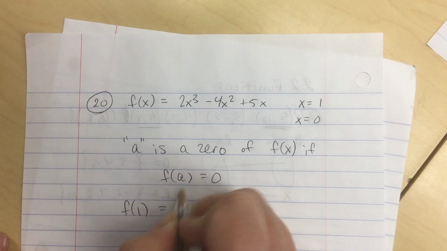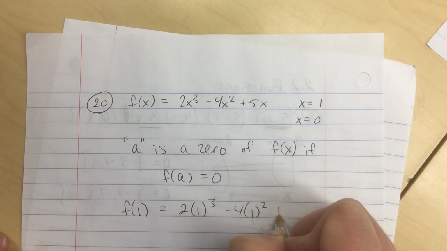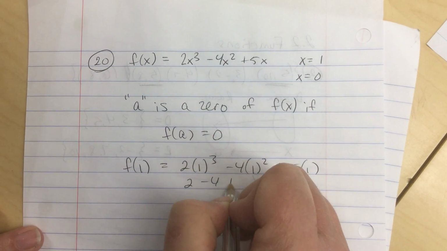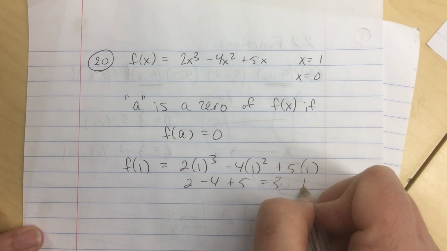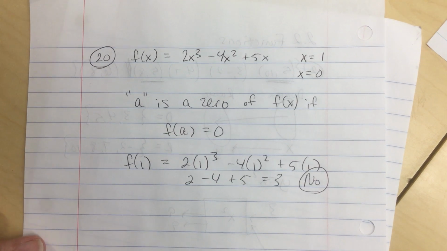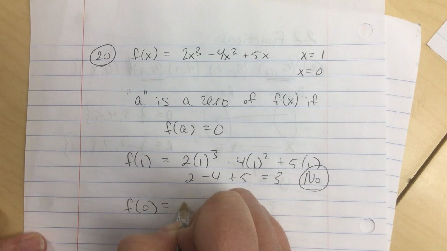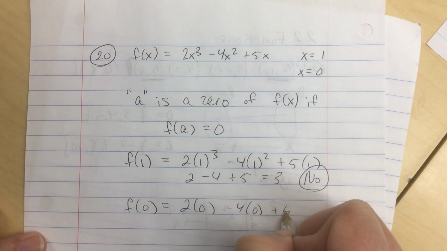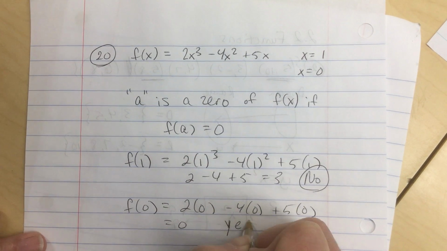F of 1 would be 2 times 1 to the third minus 4 times 1 squared plus 5 times 1. So that's 2 minus 4 plus 5. That is 7 minus 4, which is 3. So no, it is not a 0. 1 is not a 0 of the function. Okay. If I try f of 0, I get 2 times 0 to the third minus 4 times 0 squared plus 5 times 0. That's going to be 0. So yes, it is.